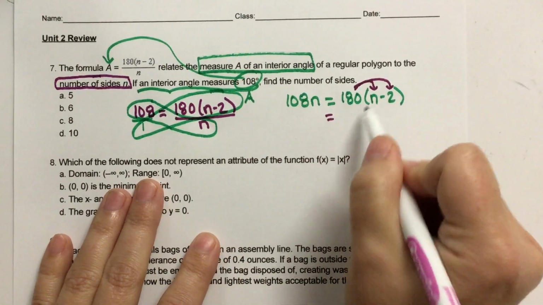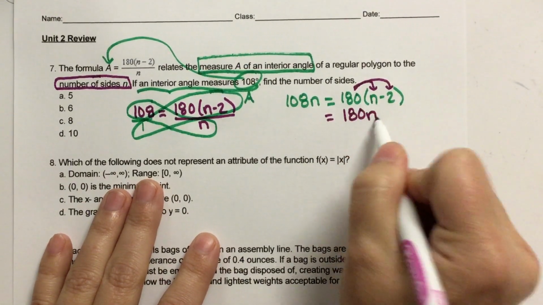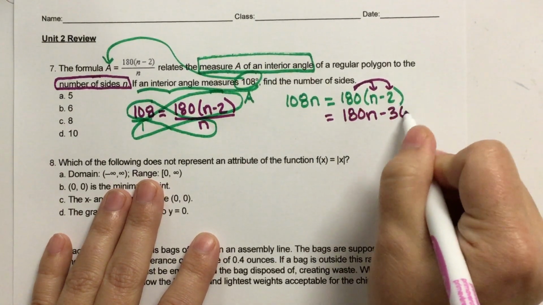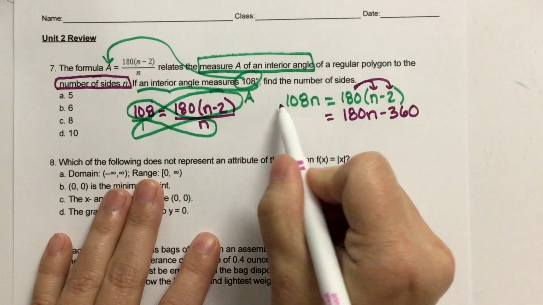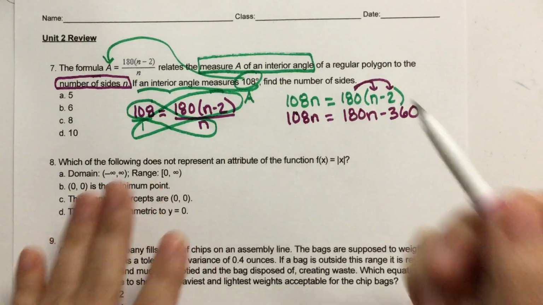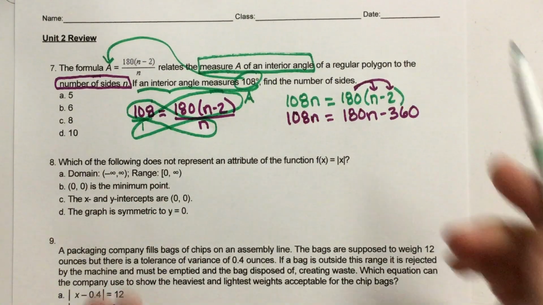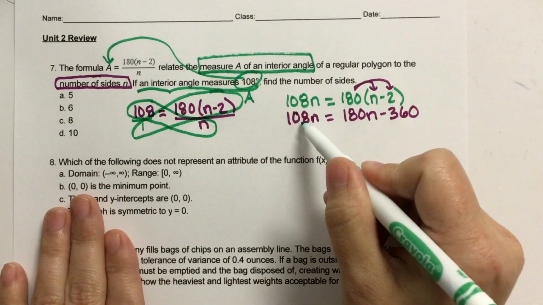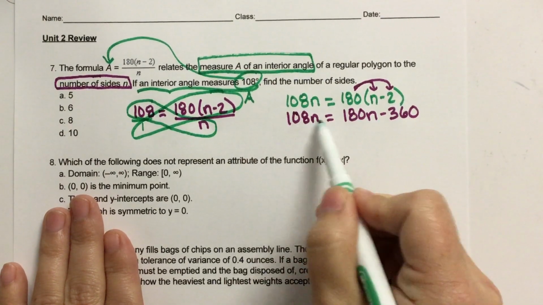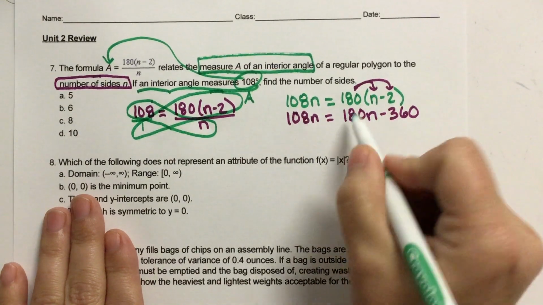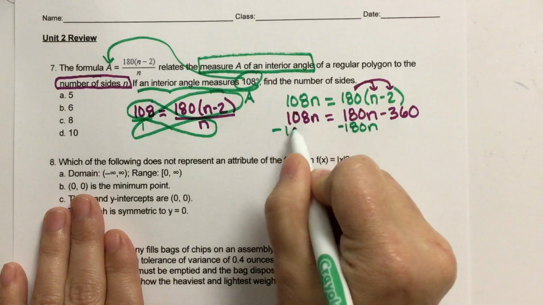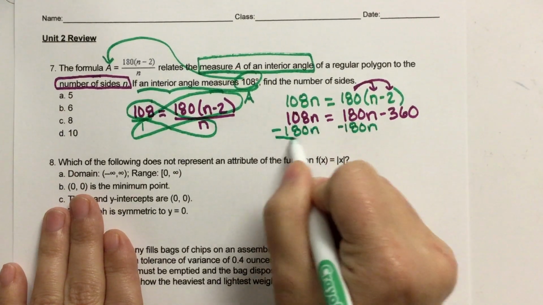So 180 times n is 180n. 180 times negative 2 is negative 360. And then I'm going to drop my 108n. Okay, so now at this point, I see that I have n's on opposite sides of the equation, and I need to bring them to the same side. Don't move this one, because it's the only thing over there. Move this one. So to get rid of a positive 180n, I have to do the opposite and subtract 180n.